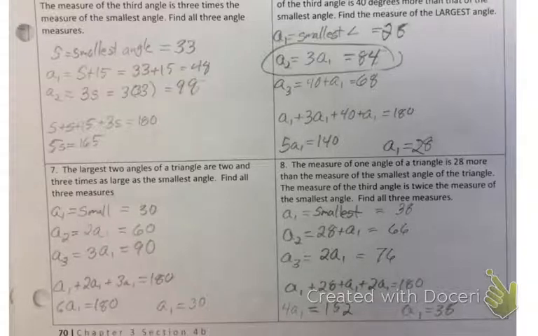But here's what I got for these 4 problems. I got 33, 48, 99. Well, we did that one together. This one I got 28, 84, and 68. Number 7, I got 30, 60, 90. And for number 8, I got 38, 66, 76. Does anyone have a specific question? Once again, I'm going to post all these answers online along with this, so if you don't have time to copy that all down or check your answers.